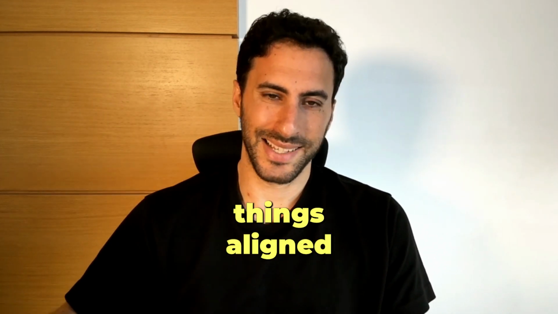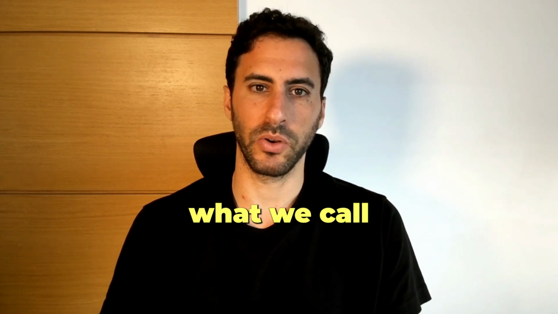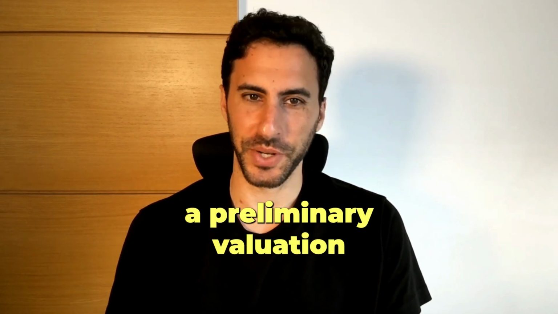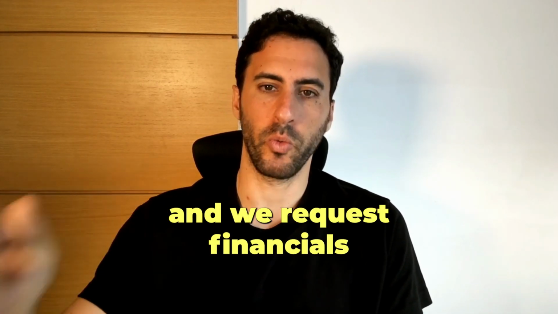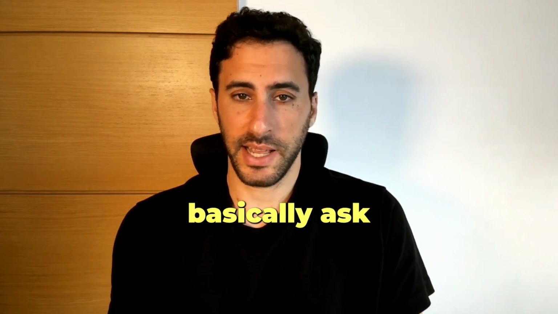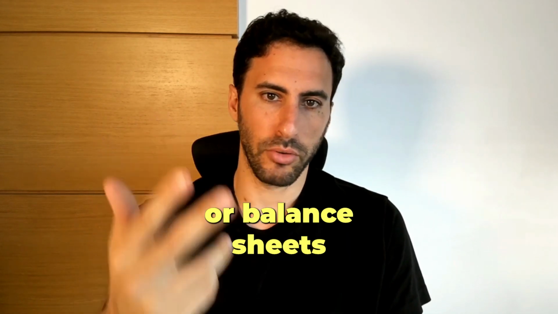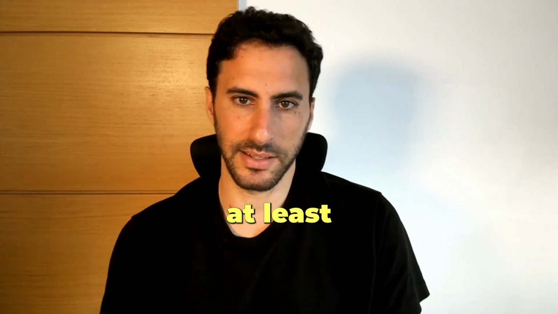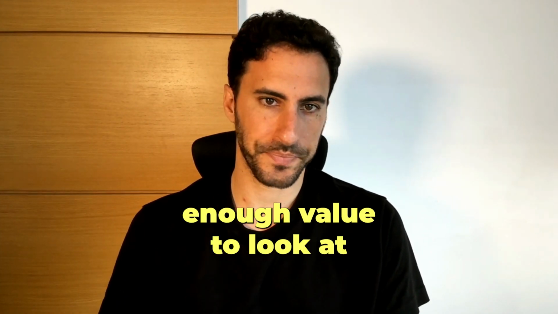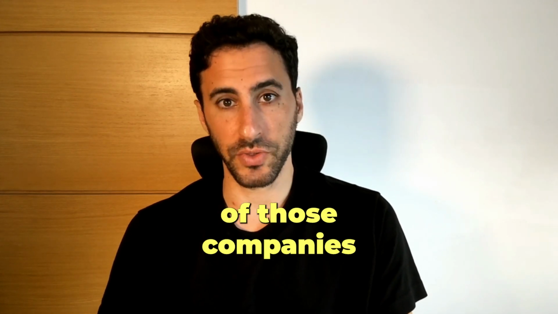Assuming we have those things aligned, we move to the next step, which is finding what we call a preliminary valuation. So this is step 2. It's where we go out to those companies and request financials from them. We basically ask for their financial statements, like the income statement, balance sheets, or cash flow statements. Ideally all of them, and ideally you get at least the last 3 years, so you have enough data to look at. And the reason you do that is because you want to create an initial valuation for each of those companies.